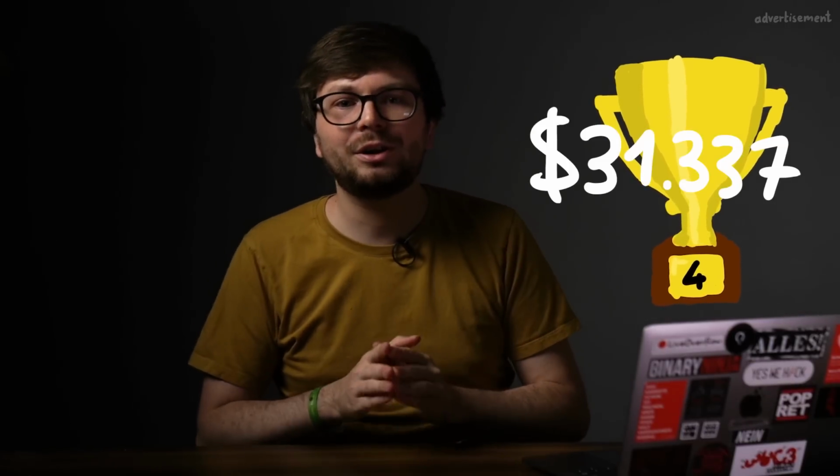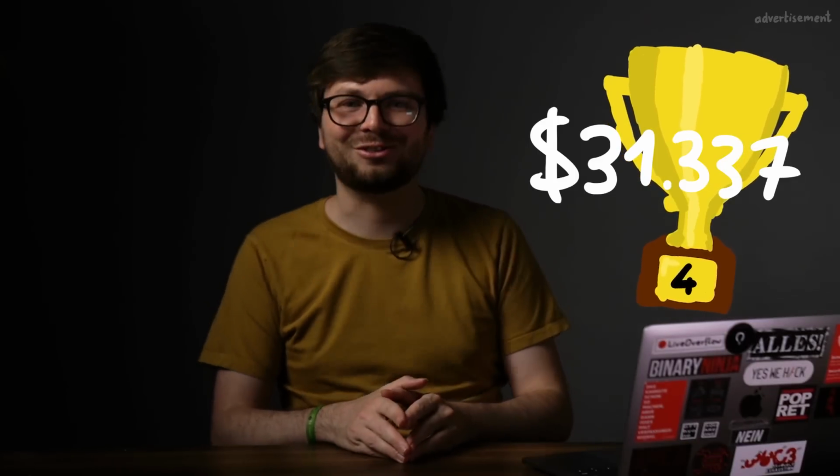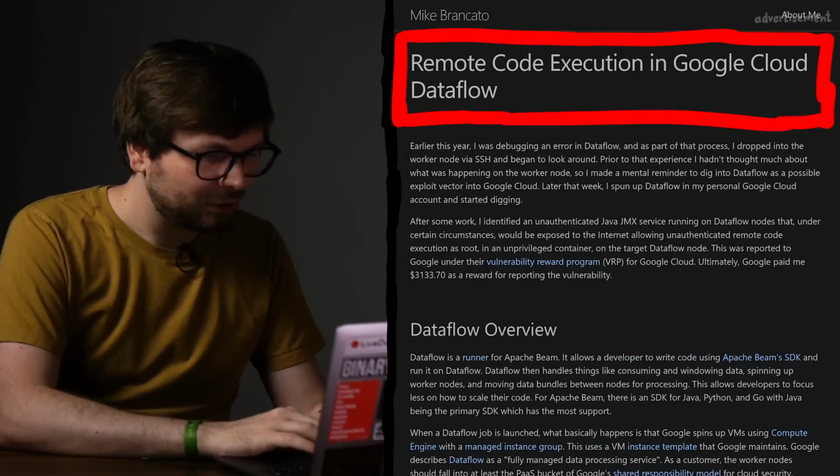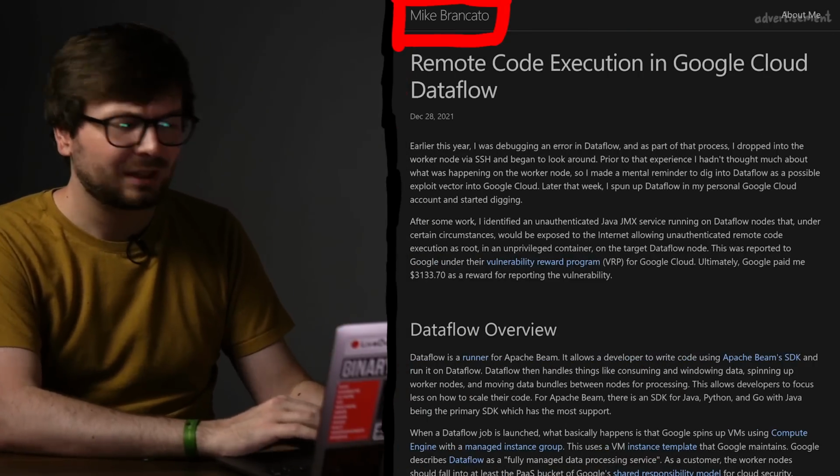But on top of that, we know that he got 4th place and received an additional 31,337 GCP Prize. Congrats. Next one. Remote code execution in Google Cloud Dataflow by Mike Brancato.